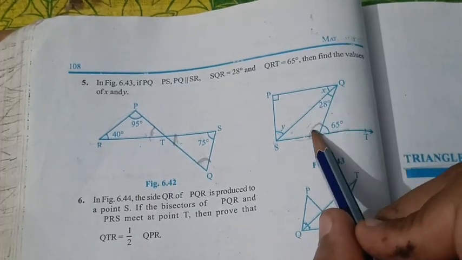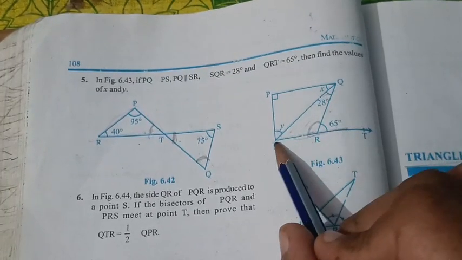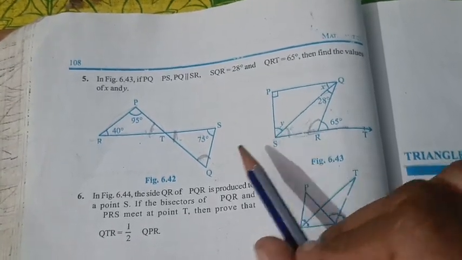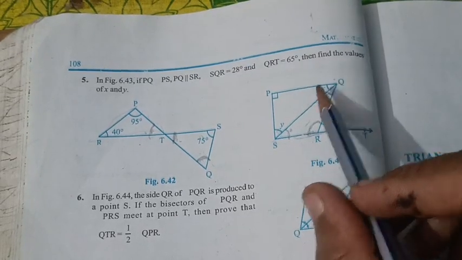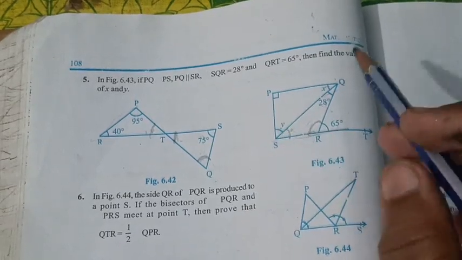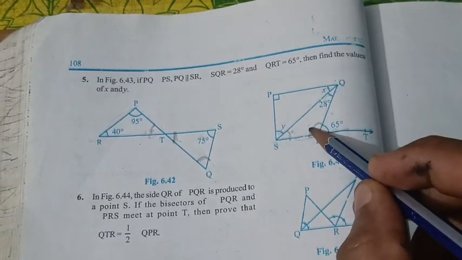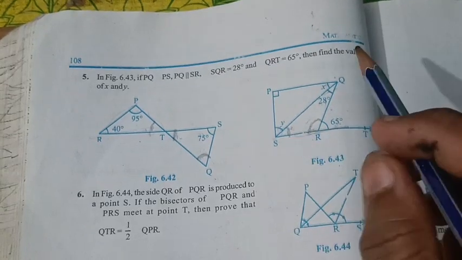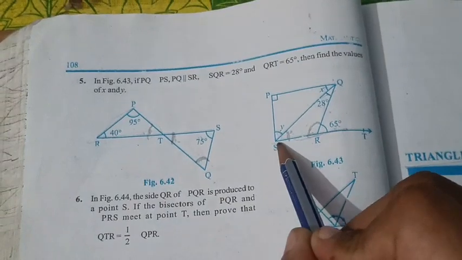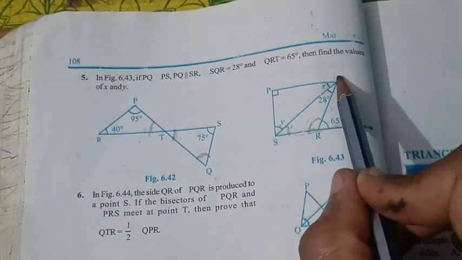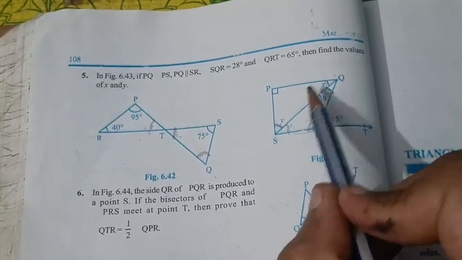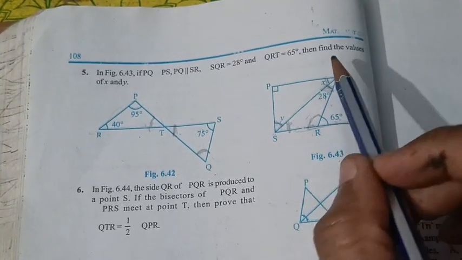If I get this angle in triangle SRQ, I will have two angles and the third angle is mine. Using this and this angle, due to the parallel lines, I will get both angles. So 180 degrees minus 65 gives the third angle. Since PQ and SR are perpendicular and it is a transversal line, y is equal to 28 degrees and x is equal to this angle. So you will get the angle.